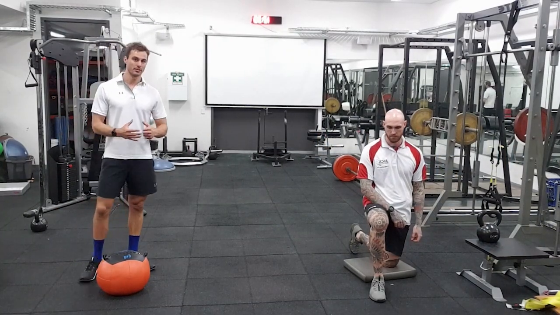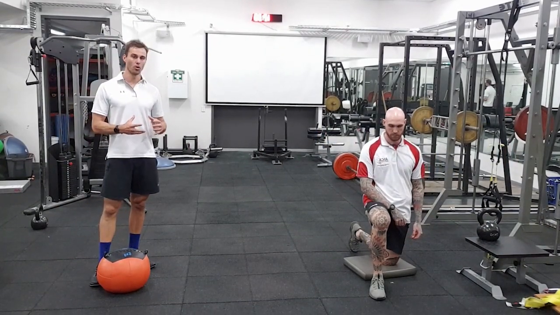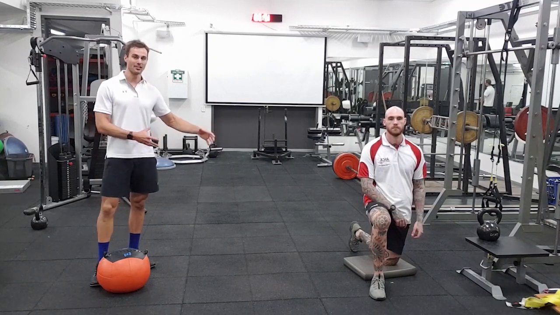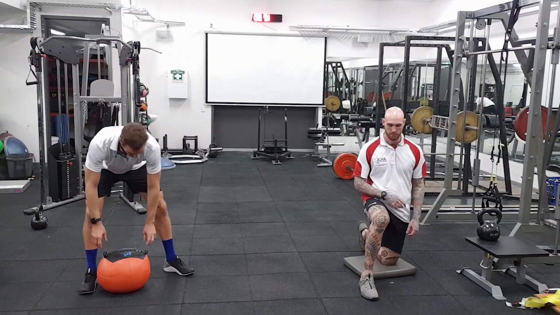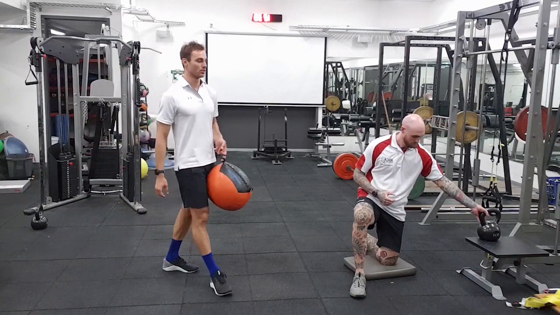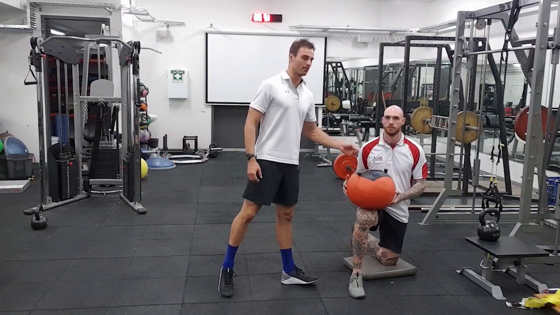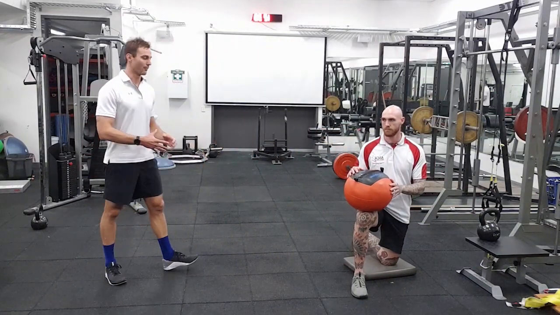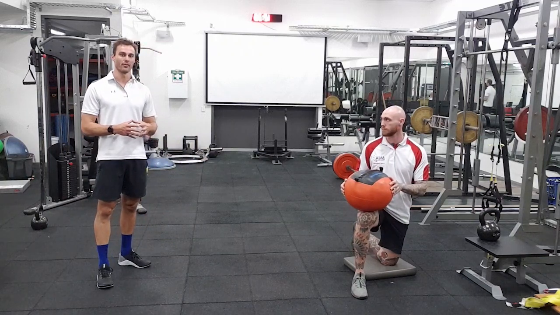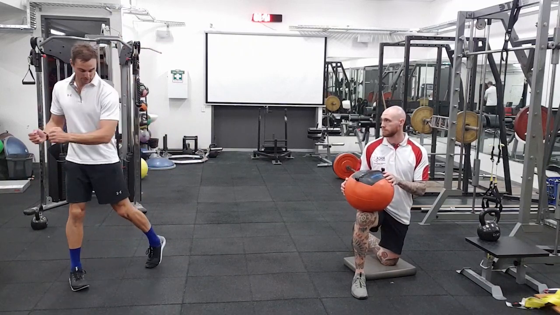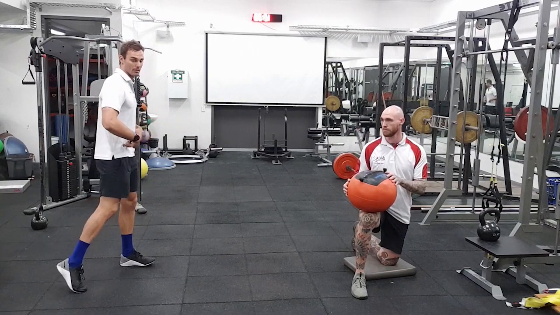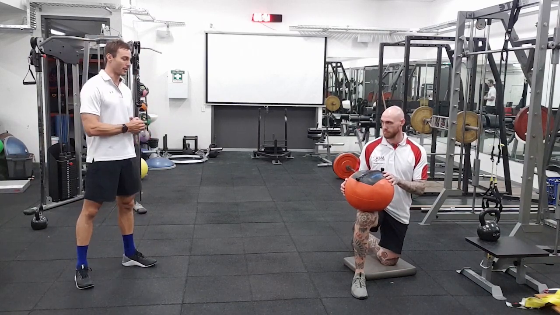Okay, so one of the most advanced dynamic core exercises would be a lateral throw with a medicine ball. So we have loaded rotation with speed and power. It's definitely advanced, and you want clients to have really good control over things like the hip rotation, because we need to be able to do that efficiently before throwing any power in.